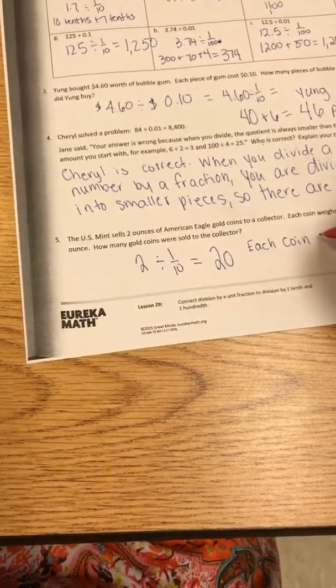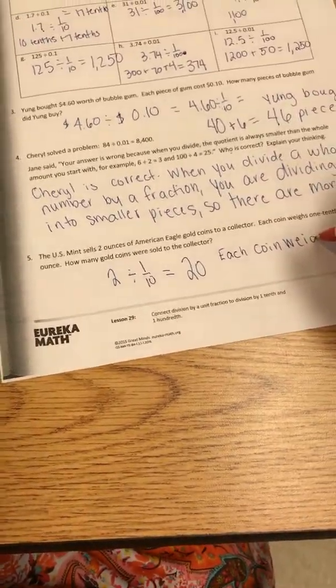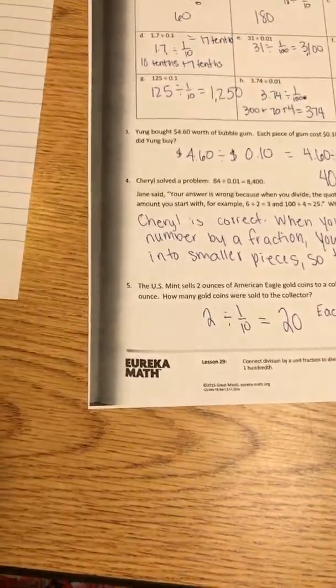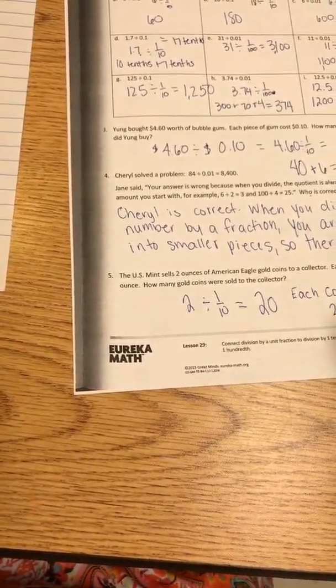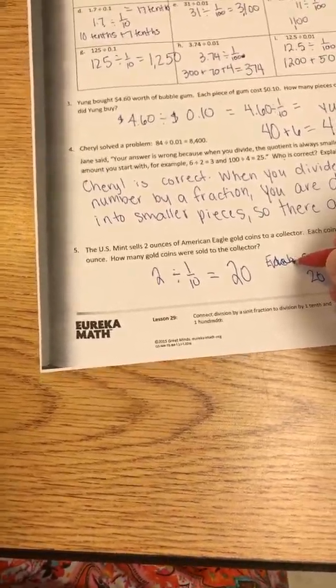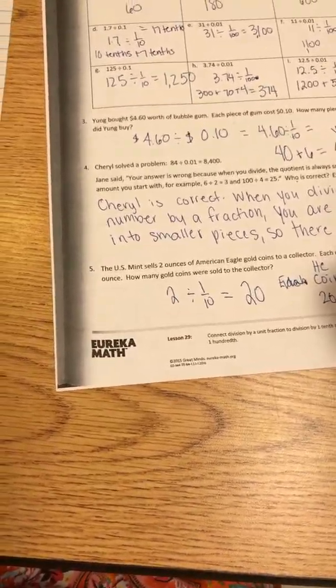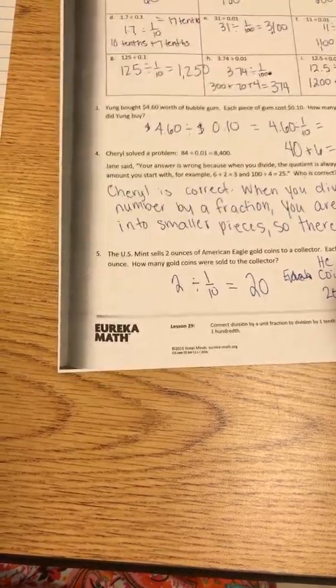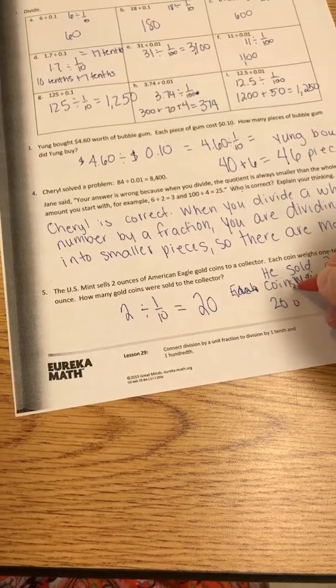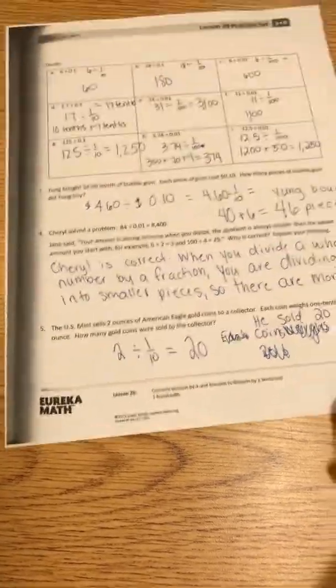Goodness, it's a good thing I went back and read that. He sold 20 coins.